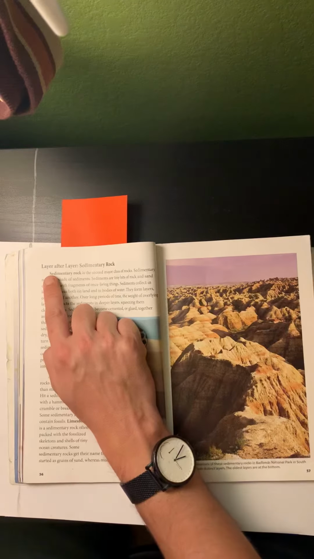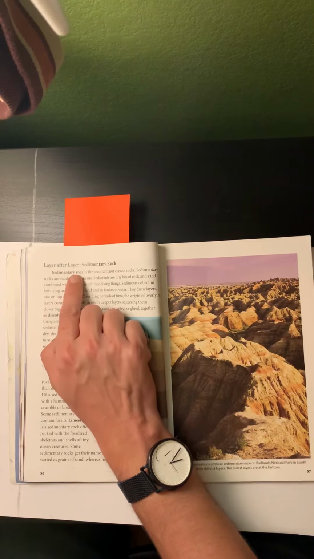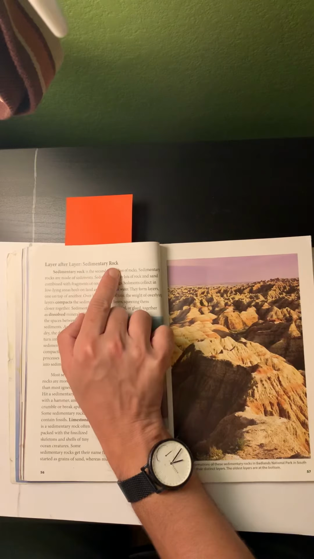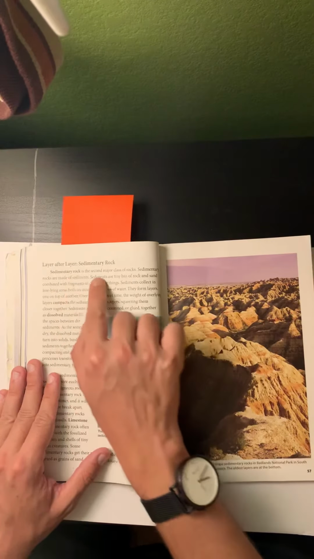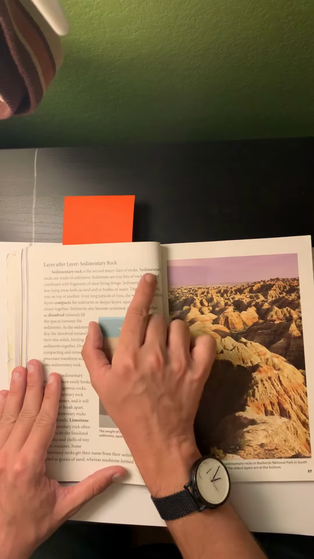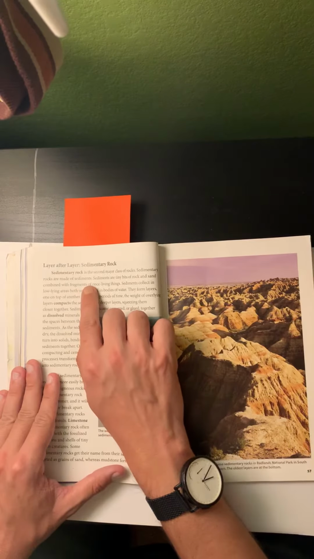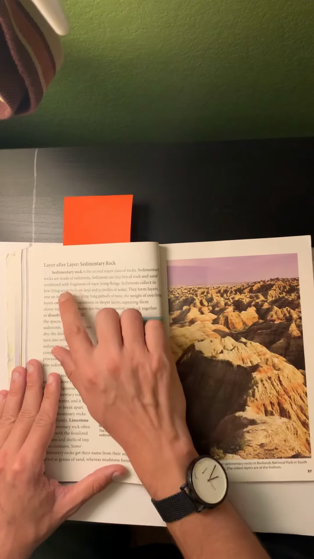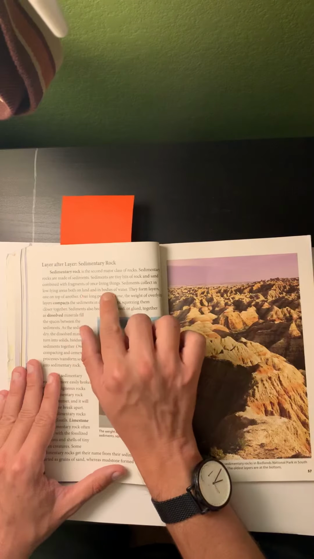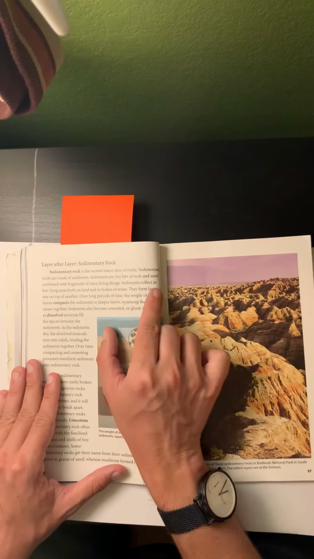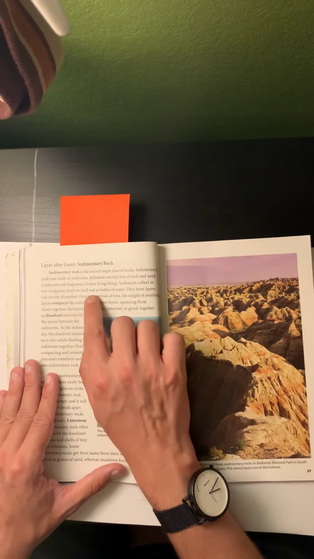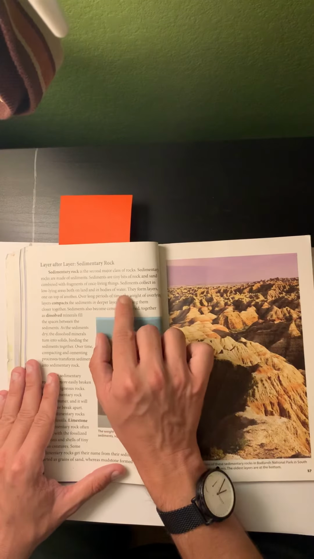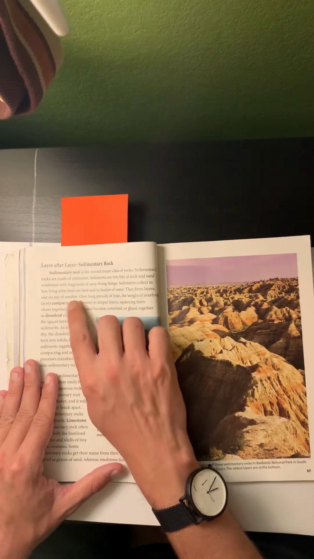Our second type of rock, layer after layer, sedimentary rock. Sedimentary rock is the second major class of rocks. Sedimentary rocks are made of sediments. Sediments are tiny bits of rock and sand combined with fragments of once living things. Sediments collect in low-lying areas both on land and in bodies of water. They form layers one on top of another.